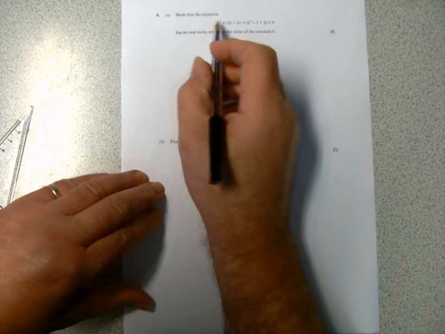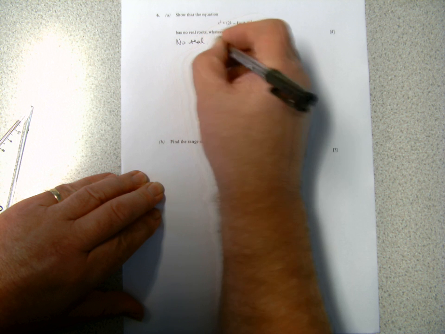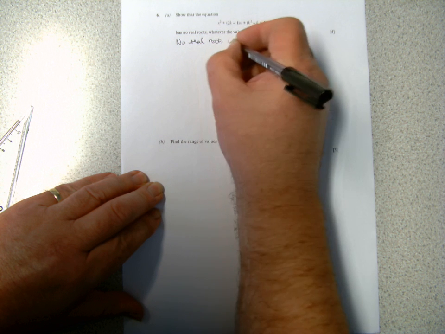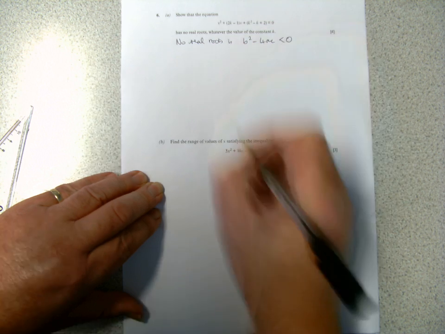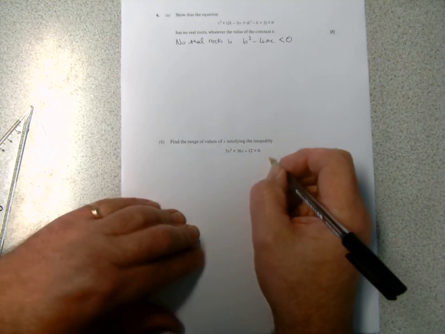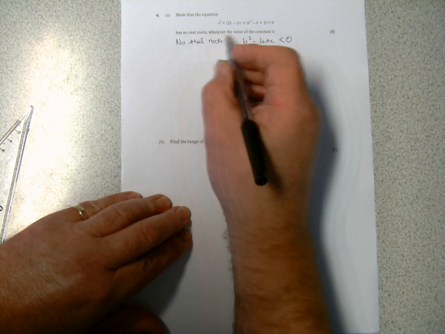Okay, condition here, show the equation has no real roots. So my condition for no real roots is b squared minus 4ac is negative. Okay, so it wants no real roots no matter what the value of k.